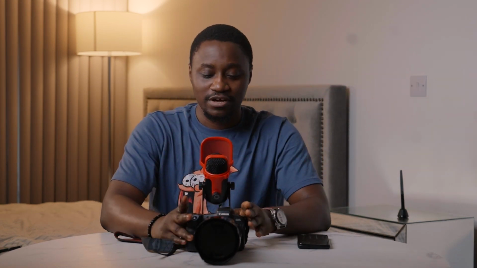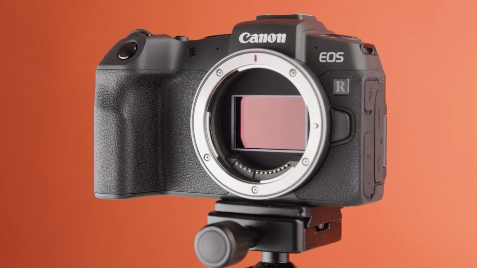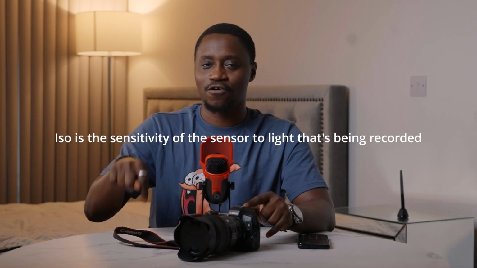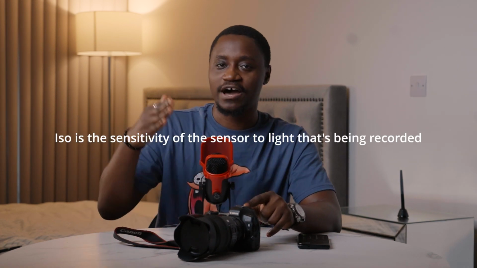So your ISO, remember I talked about the sensor. What is the sensor? Your sensor is like this very beautiful electronic device behind your camera that helps you capture images. It has some pixels and everything, but that's for another video. So basically, the sensitivity of that sensor to light is what we call ISO.